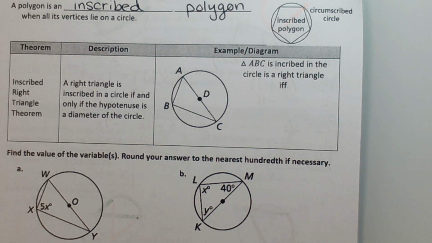What's the measure of a right angle? 90. This would have to be 90 degrees, but the only way that it makes sense is if its arc has what measure? 180. Its arc would therefore have to be a semicircle, and therefore the endpoints of its arc would have to be on a diameter. So, a right triangle is inscribed in a circle if and only if the hypotenuse is a diameter of the circle.